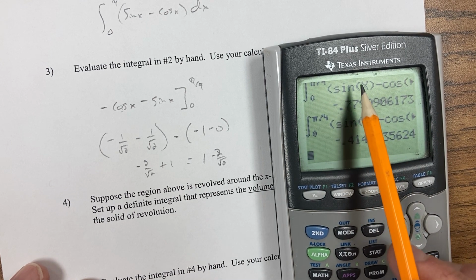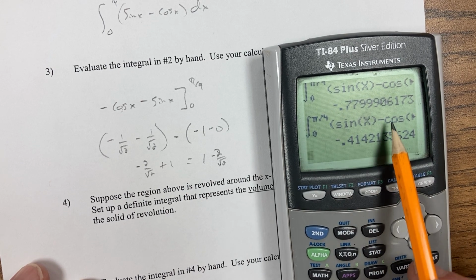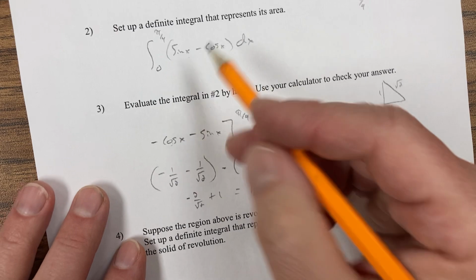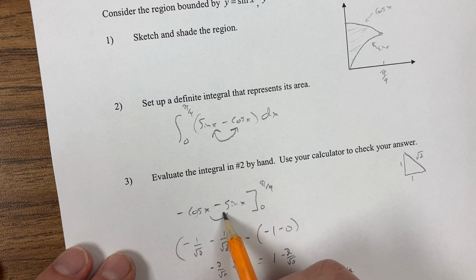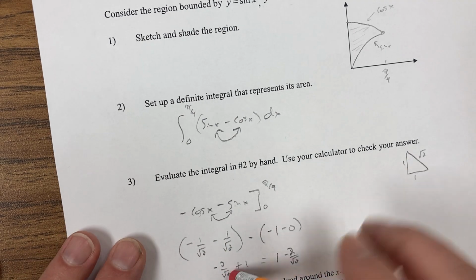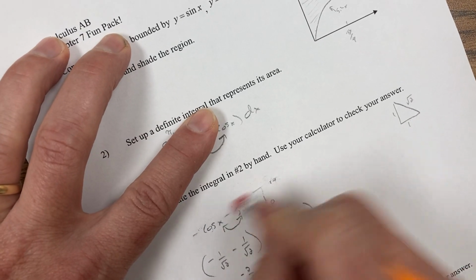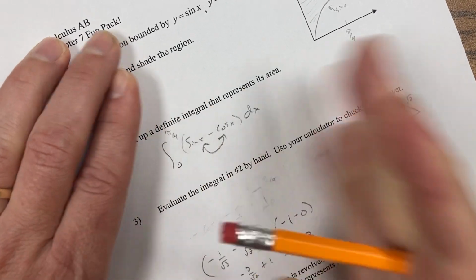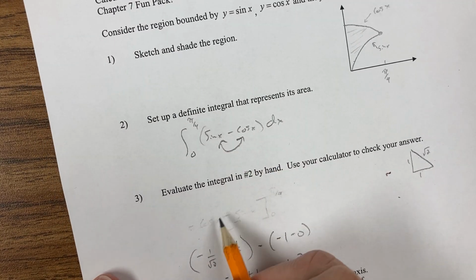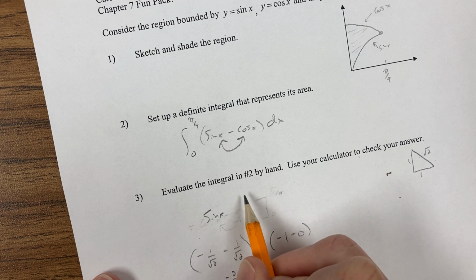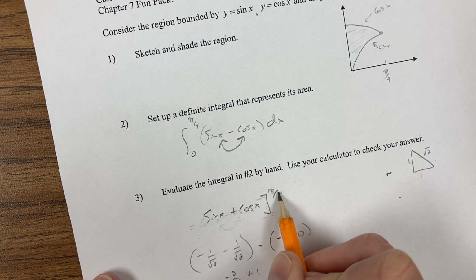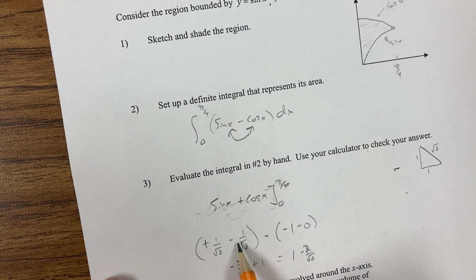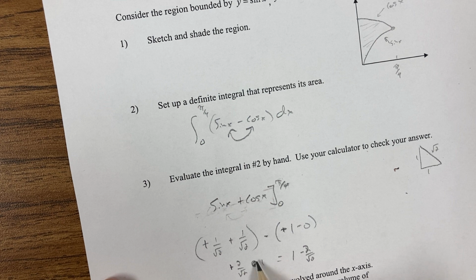Yep, so I get the same answer I had above, but the problem is that it's not sine minus cosine. It's supposed to be cosine minus sine. So we're gonna flip these around here. And that flips everything else around. So if I flip that around, the integral of cosine is sine minus the integral of sine, which is negative cosine. So it ends up being sine plus cosine, pi over 4 to 0, which will then give us positives here and a positive, and then minus positive, which will give us a minus there.